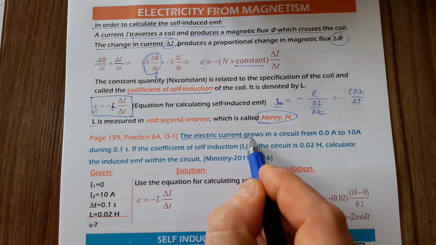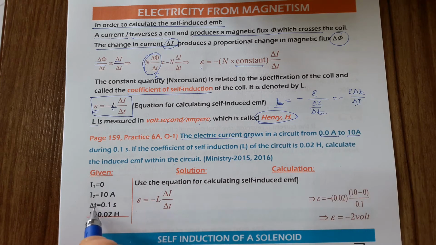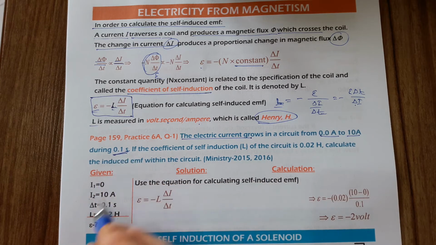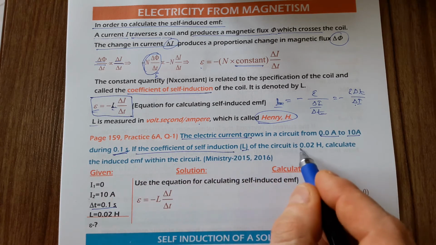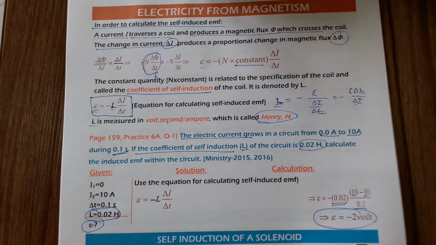Questions are very easy. If the electric current grows in a circuit from 0 to 10 ampere, the change in electric current is plus 10. During how many seconds? Delta T is 0.1 second. If the coefficient of self-induction L of the circuit is 0.02 Henry, calculate the induced EMF. Minus L delta I over delta T, minus L is 0.02, delta I is final minus initial divided by delta T. The answer is negative 2 volt.